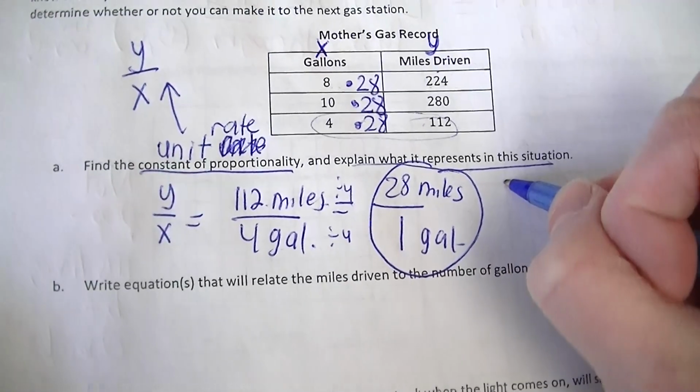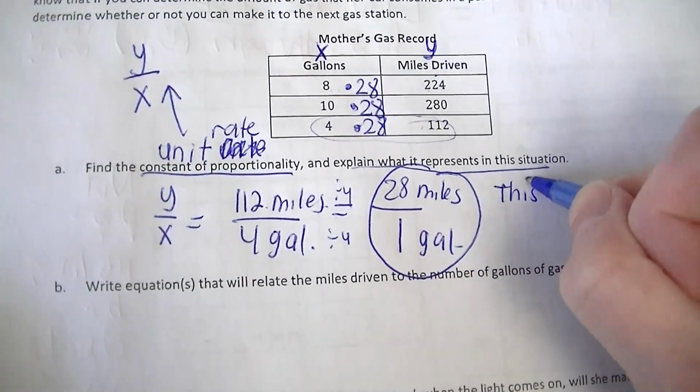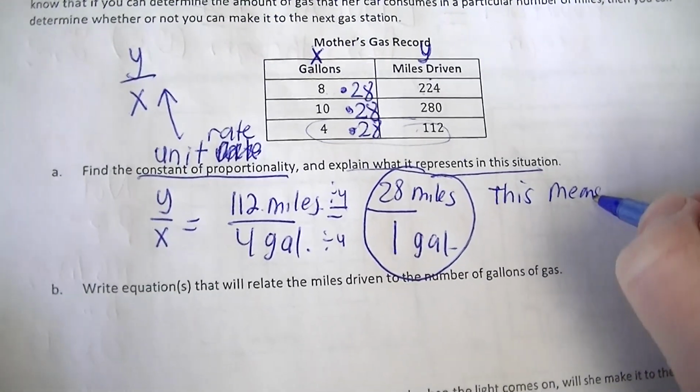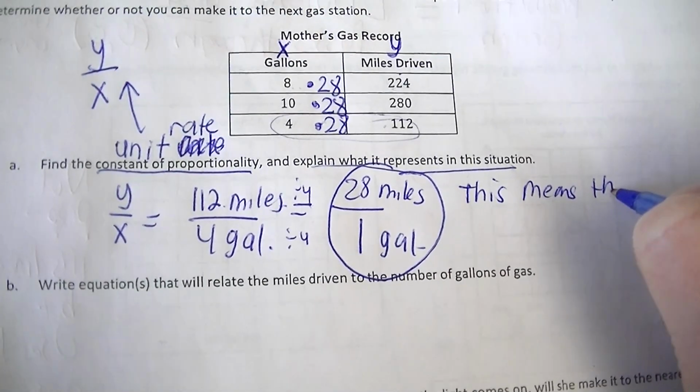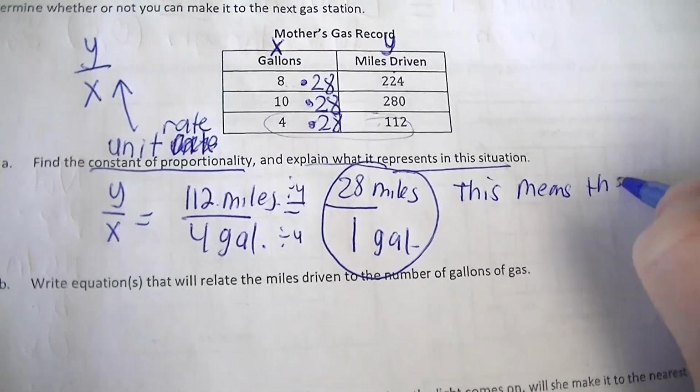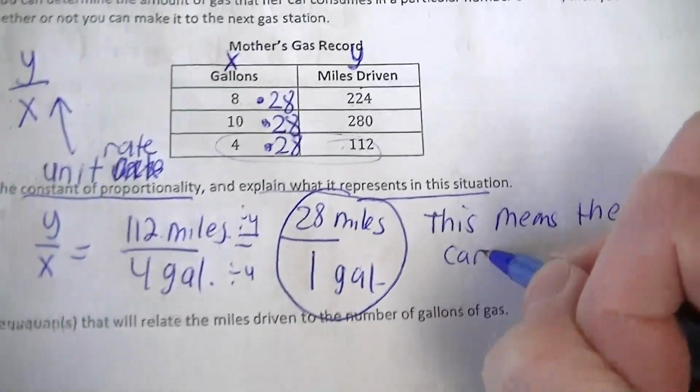Okay, this means the car can travel 28 miles for every 1 gallon of gas it has.